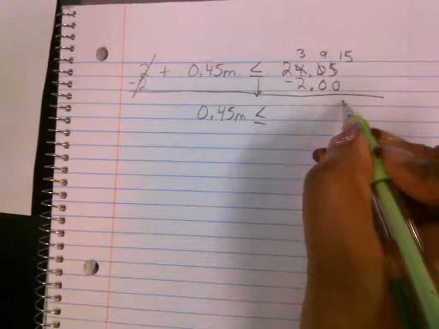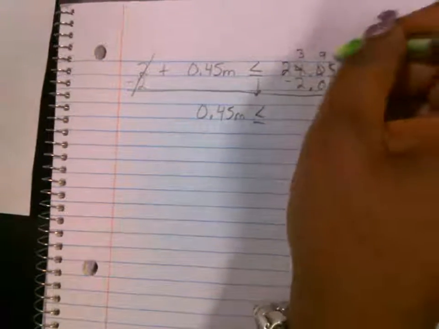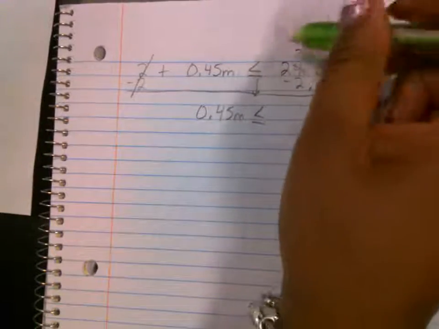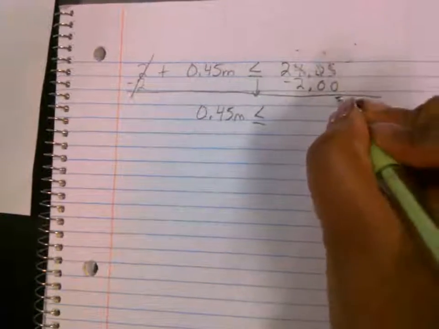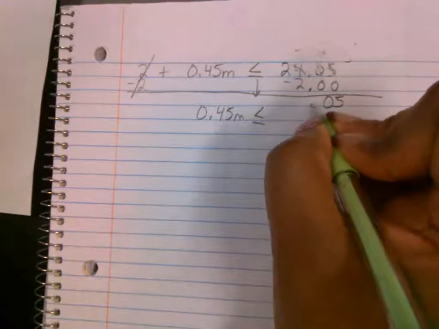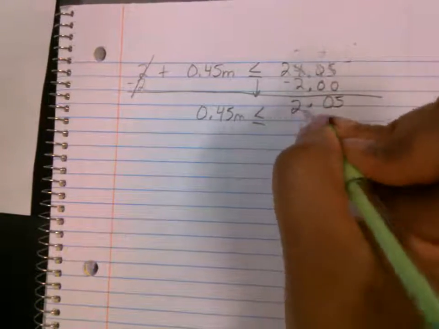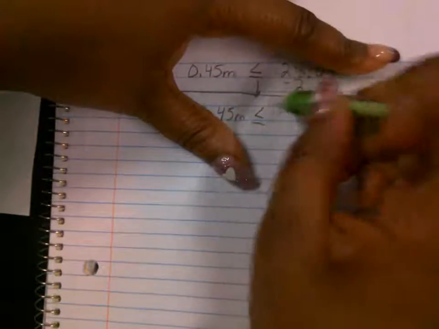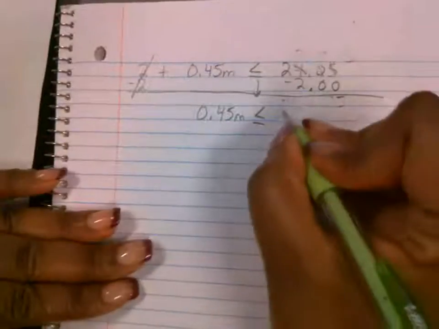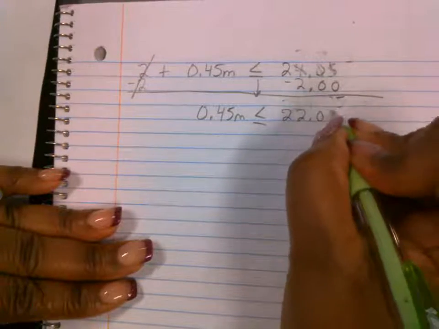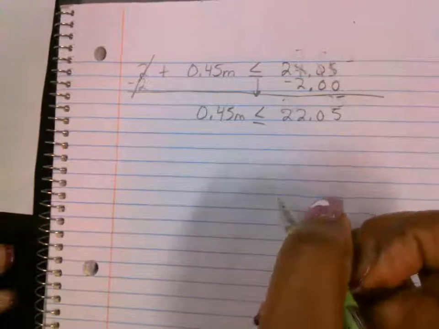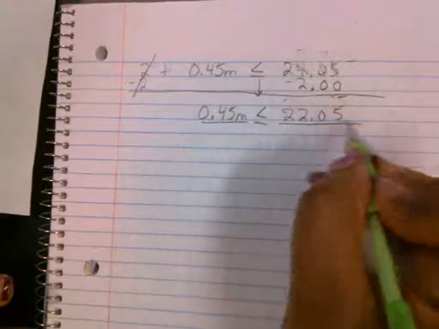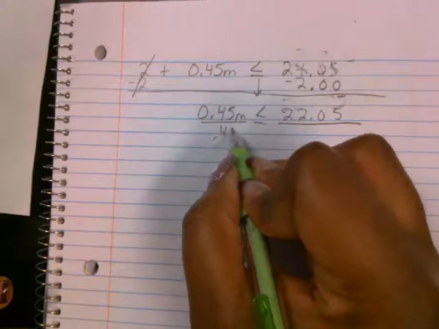And what does that give us? Oh, we didn't have to do that. 5, 0, what? 2, 2. And let me bring this down so it's not up in the air. It just looks weird. $22.05. All right, so now what do we do? Divide by 0.45. Very good.